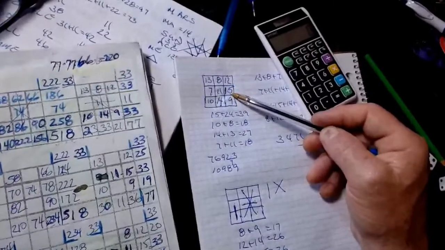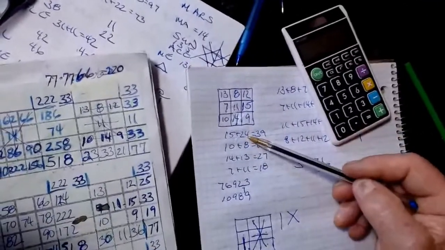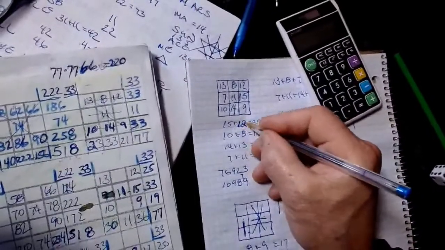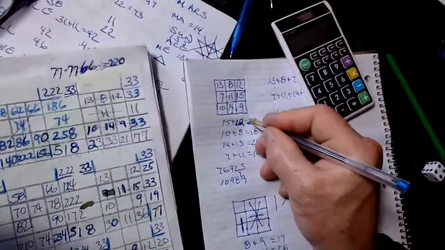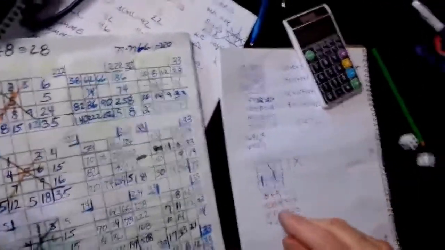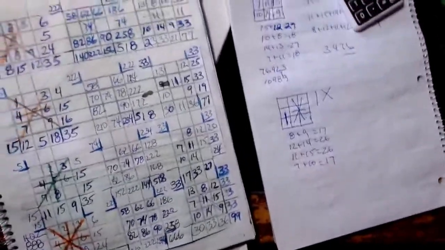Where's 15 and 24? This one doesn't exist. 12 and 15 is 27. That's pretty funny.